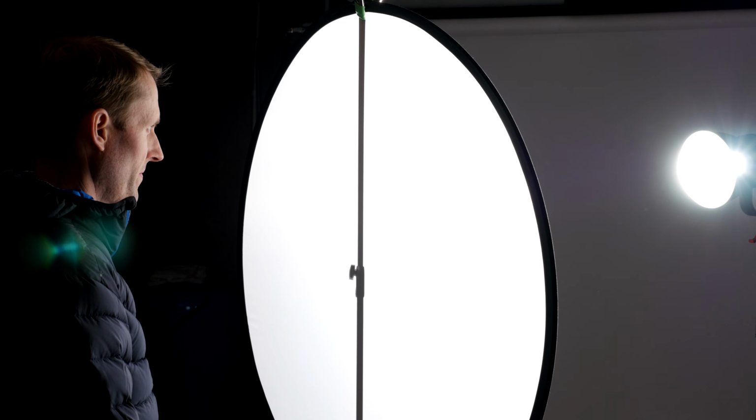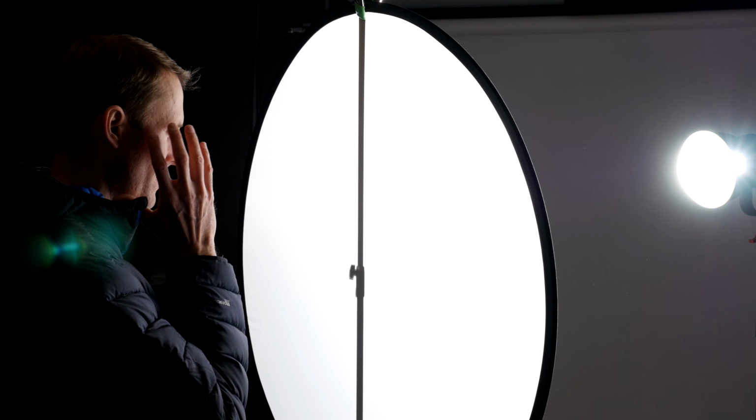So if you want a softer light, usually what you need to do is shoot it through a relatively large type of diffusion material. And that's why softboxes produce a much softer light with much softer shadows, where the transition between light and dark is much smoother and not nearly as abrupt.